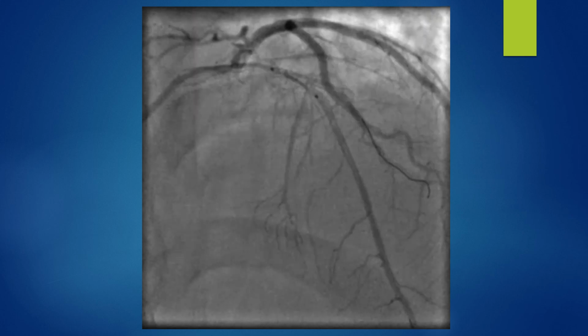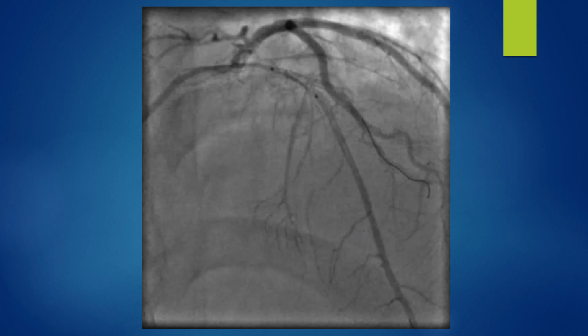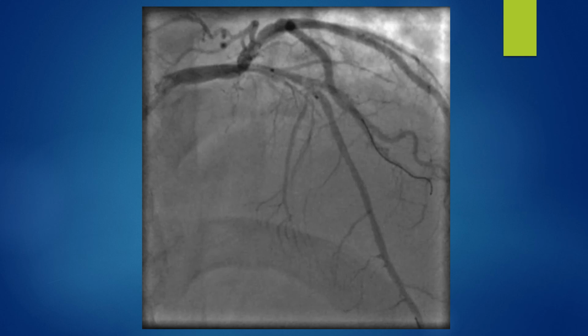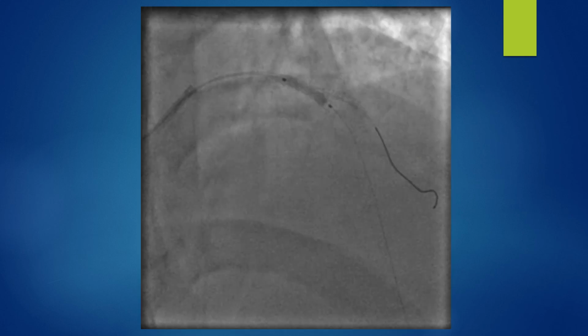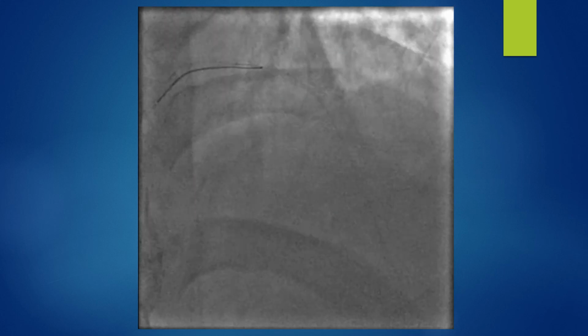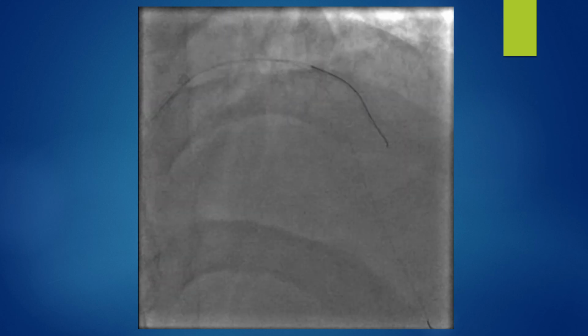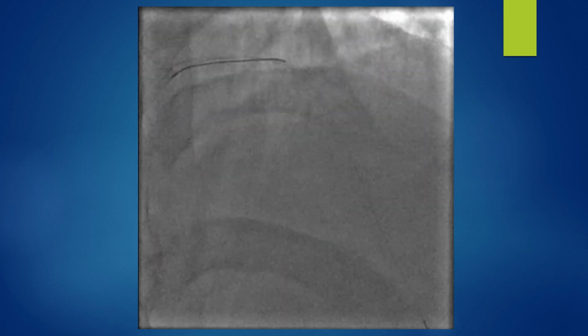Then I positioned the drug-eluting stent in the LAD, which is a 2.5 by 12 mm drug-eluting stent. I deployed the LAD stent. Then I pulled back the wire from the diagonal branch out of the diagonal stent as well as the LAD stent.